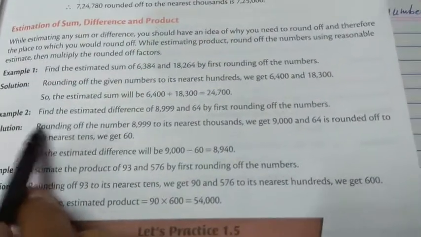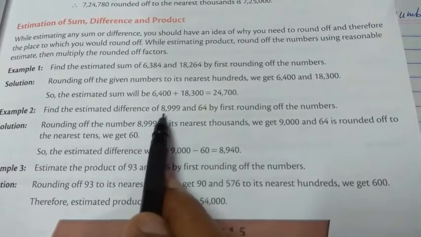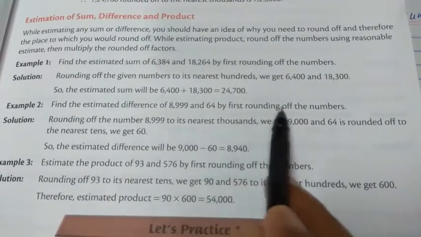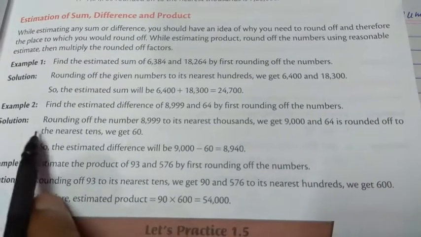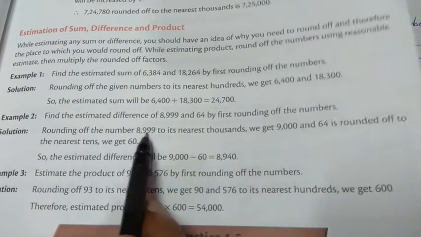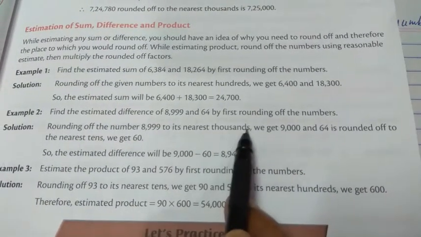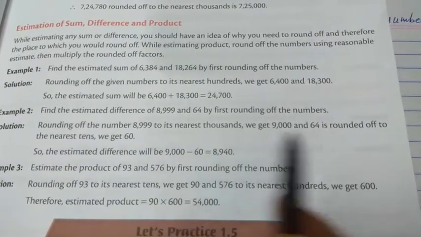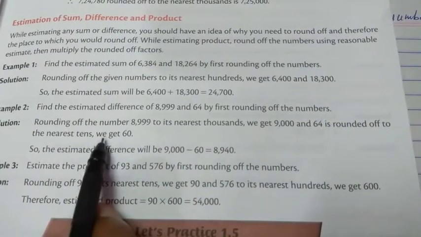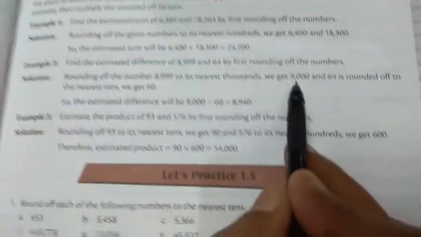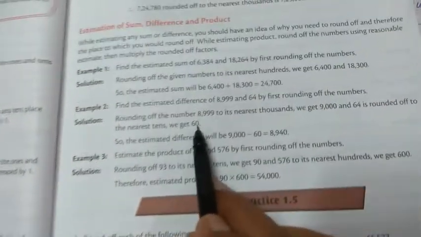Similarly, question number 2, find the estimated difference of 8,999 and 64 by first rounding off the numbers. Solution: rounding off the number 8,999 to its nearest thousand, we get 9,000, and 64 is rounded off to the nearest 10 is 60. So the estimated difference is 9,000 minus 60.